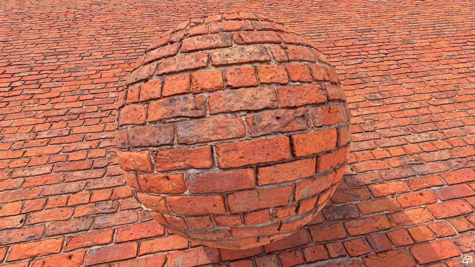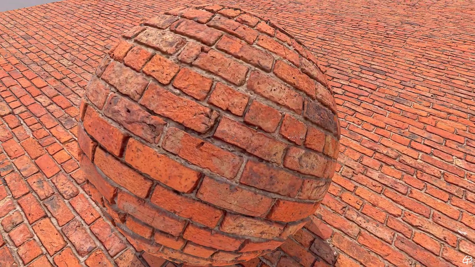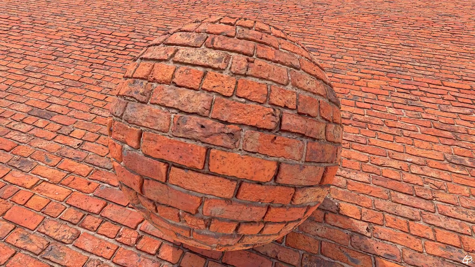To compare, these are maps generated using a photogrammetry based workflow: an albedo, a normal map, a height map, a roughness map, and an ambient occlusion map. And the final result applied to the same previous sphere with exactly the same PBR lighting. This one seems to be sharper and has way better defined shape.